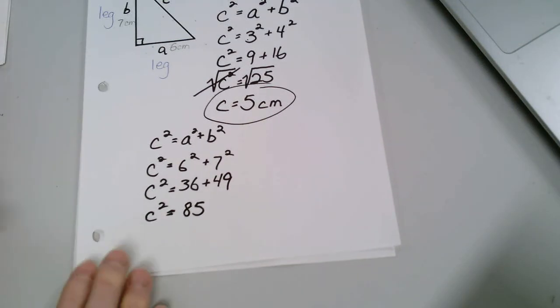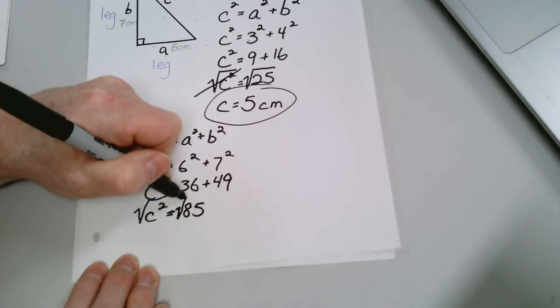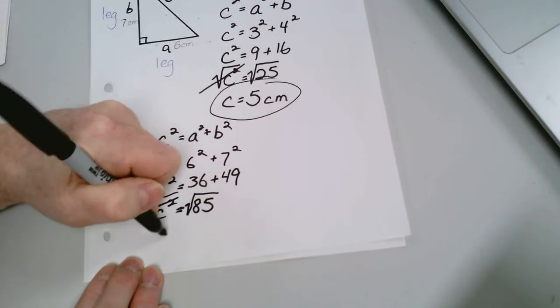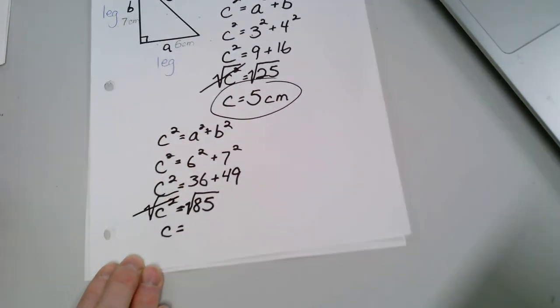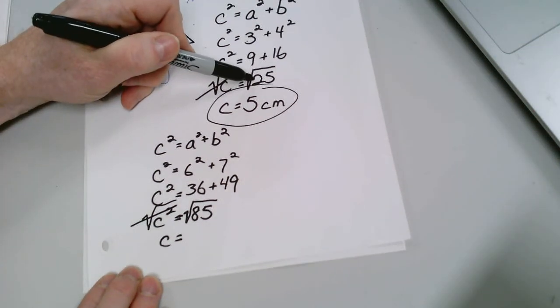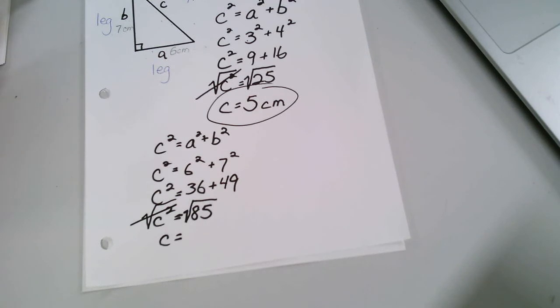And we've got to get the C alone, so we do the square root. There's the radical sign. Have to do it on both sides. And those cancel. C is now alone. And the square root of 85, well, this one's not as easy as this one was here, where we could just figure it out easily in our head. We know this is going to be a decimal.